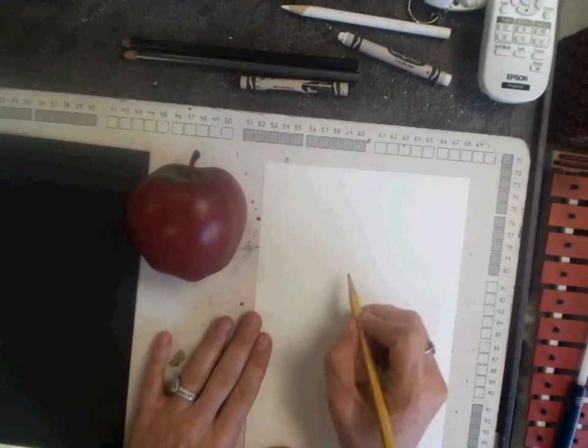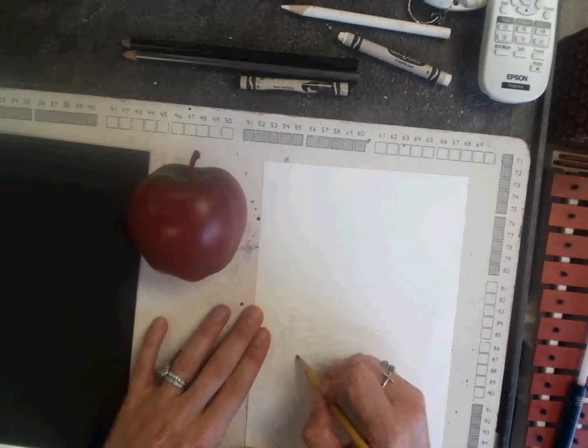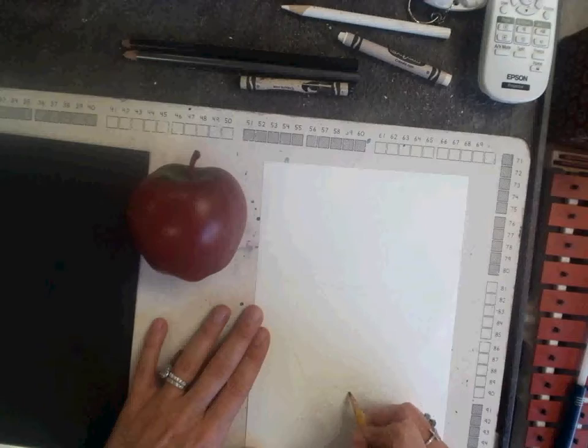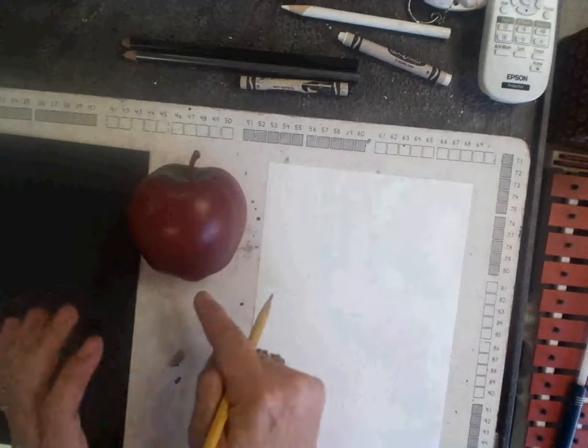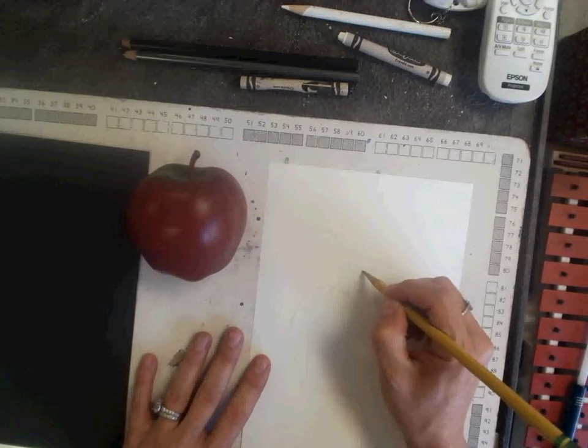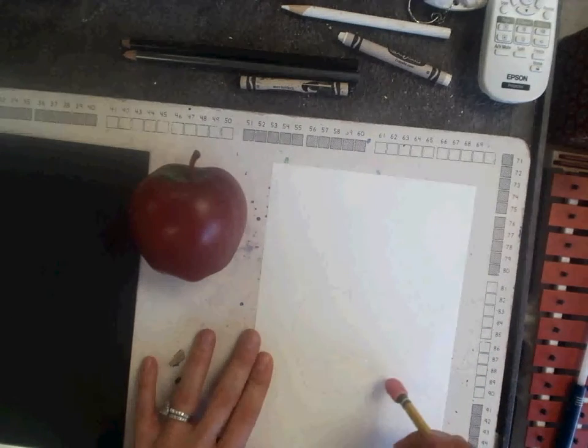A contour line is the outside line. No details on the inside yet, just the outside shape. It's not a perfect circle. It has curves and bumps. And I sketch really lightly, in case I make a mistake, it's easy to erase it.